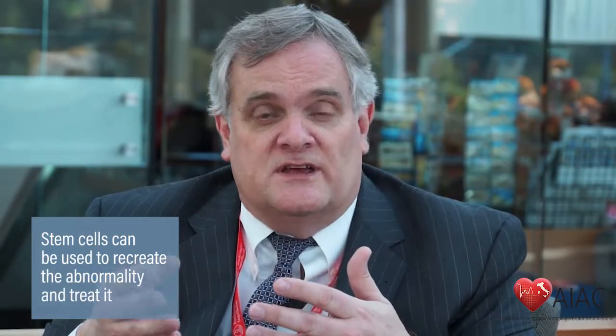Induced pluripotential stem cells can be used to recreate the mutant abnormality and then treat the abnormality. A number of those studies, including some by Silvia Priori, used adenoviruses that had been gene loaded. Now, there's 2 ways you can do that. One is to put in an abnormal gene and create the defect. You actually create the abnormality that occurs within the cell that causes the channelopathy.